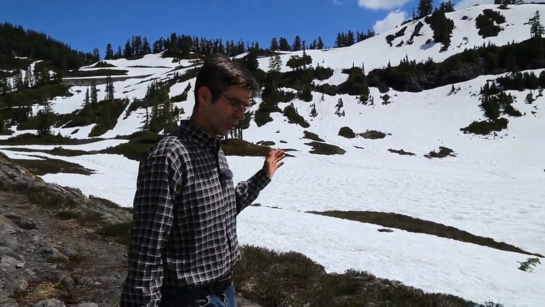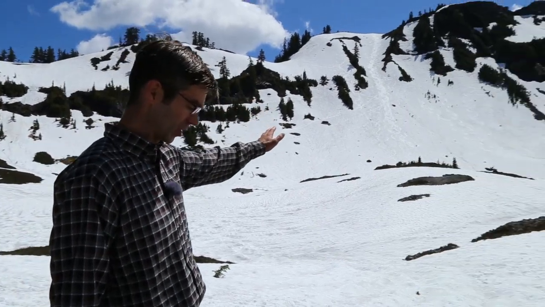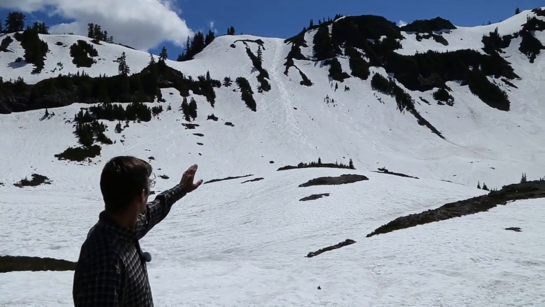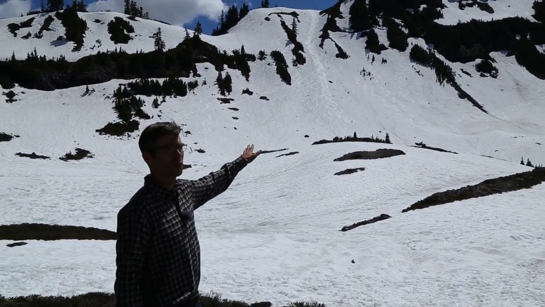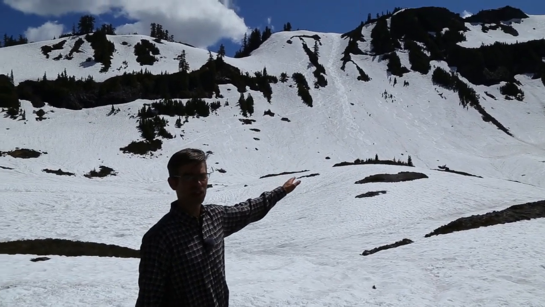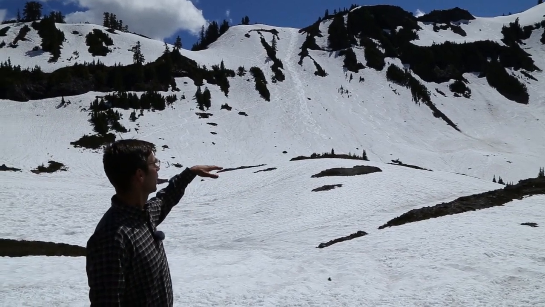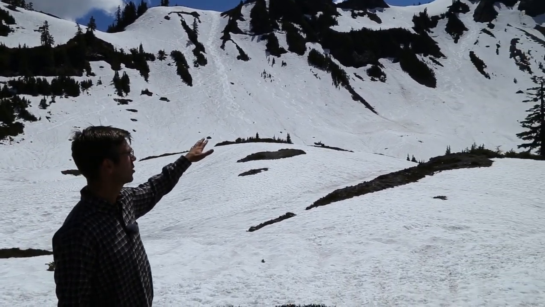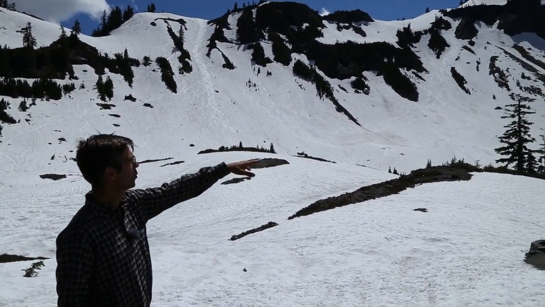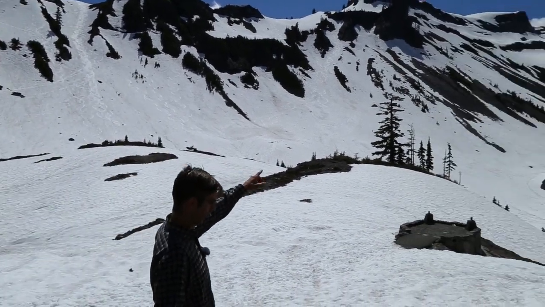And also notice how the aspect really matters. So over here, this is a north-facing slope. So it gets a lot less sun every day, and it's almost completely covered with snow. And I think there's a lot more shifting snow here, and so we generally see fewer trees like over here.